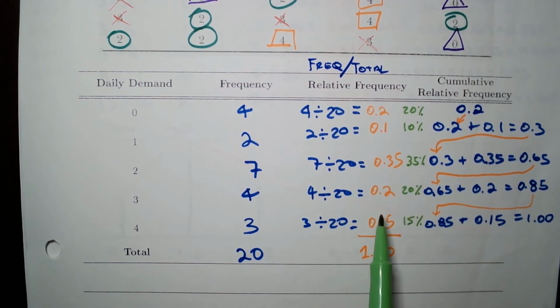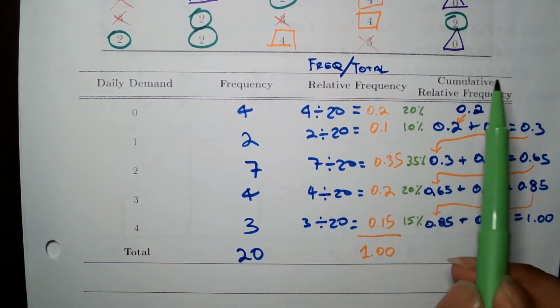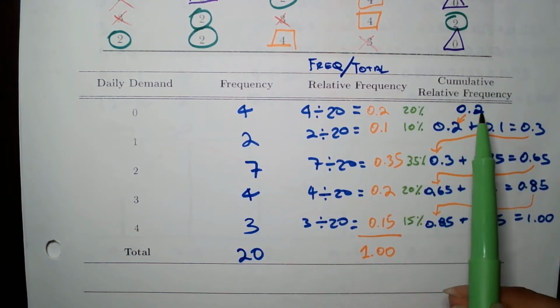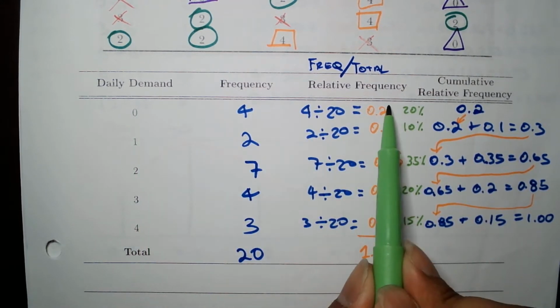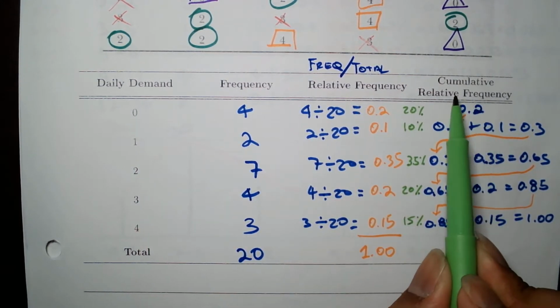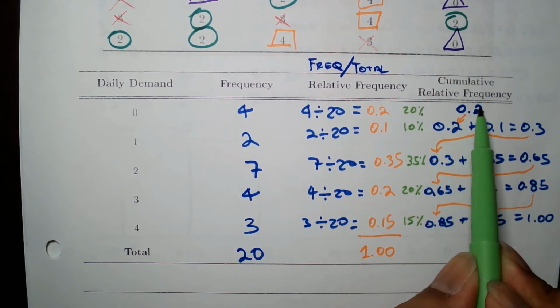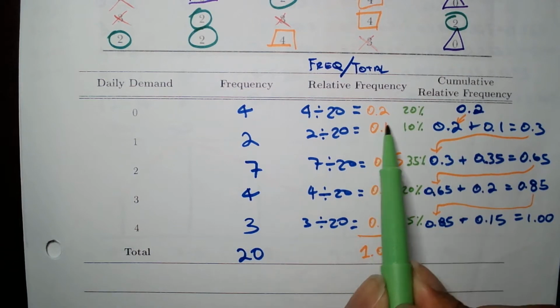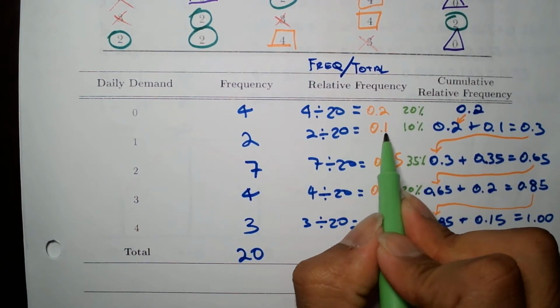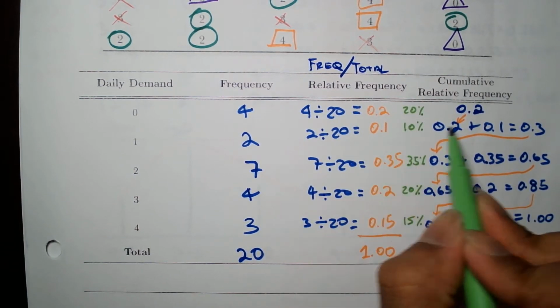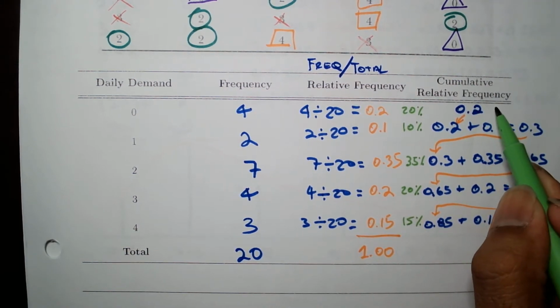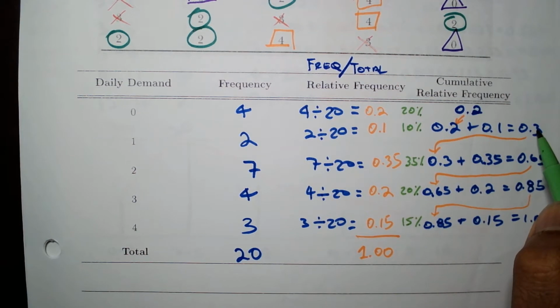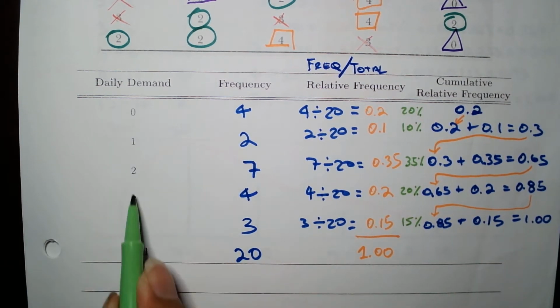We will look at the decimals in order to find the cumulative relative frequency. For the cumulative relative frequency, we start with the first one, we just copy it down. Then to get the next one, what we do is add the previous one with the next one. In other words, we add this 0.2 and the 0.1 to give us 0.3. So we are accumulating the first class and the second class. By the way, these are called classes.